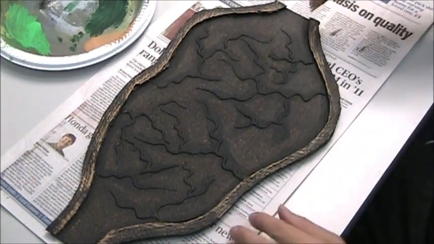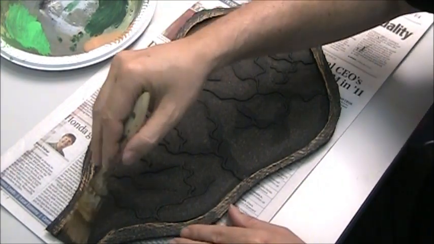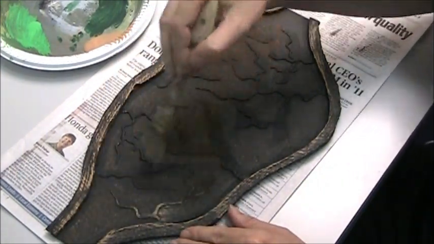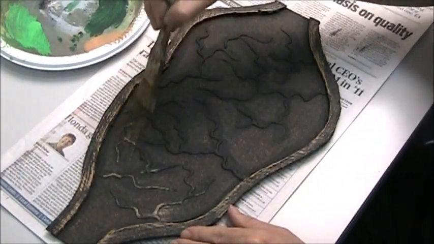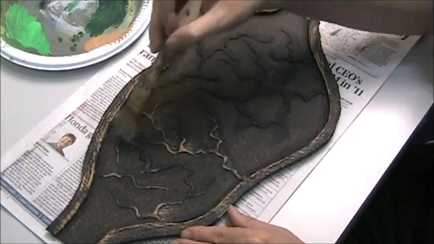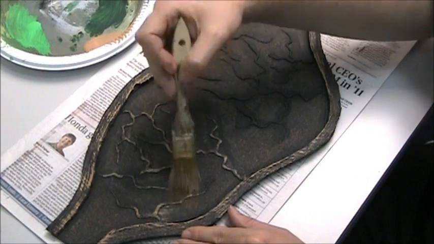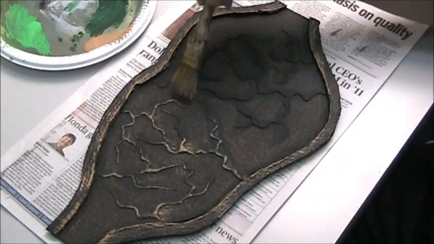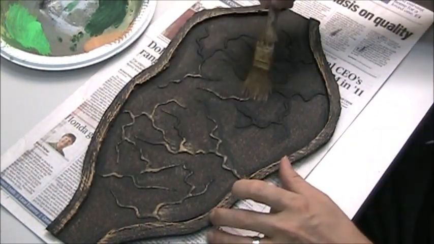So that kind of picks out the edge there. Now what I'm going to do is kind of go over the surface of these vines. And see how those really pop out? Well, the roots actually. See how those roots really pop out?